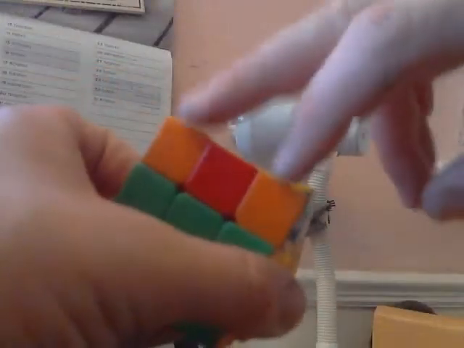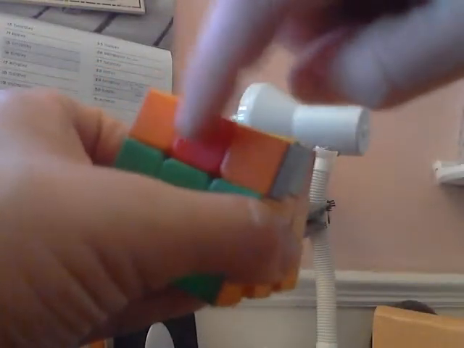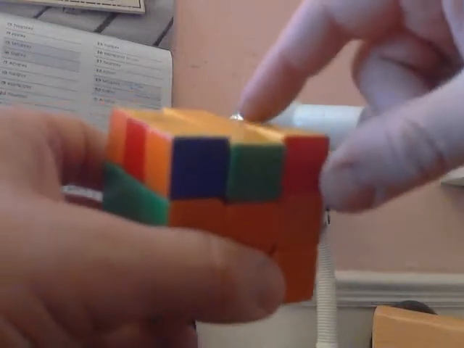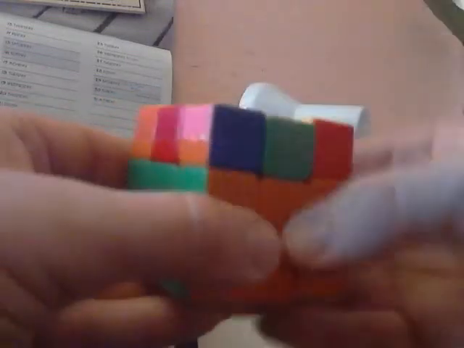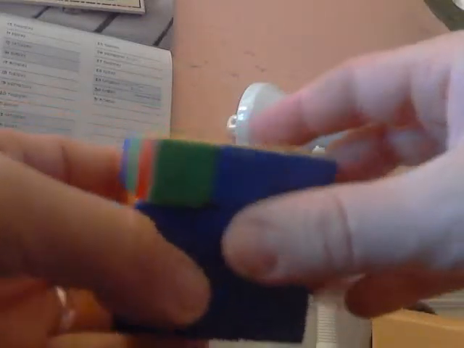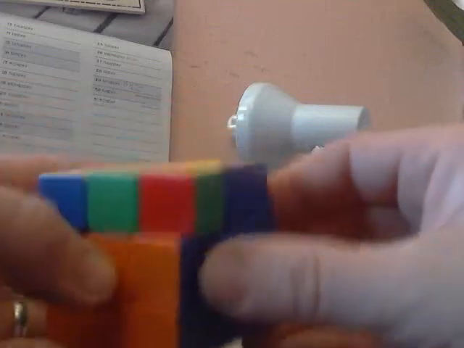Alright, G-perm B. Well, we see the headlights. If we see the headlights, it's got an opposite edge in between. So we know that wherever the block is, and I usually, from here, would just do a U to see where the block is, and then just start the algorithm. But you can have it matched up. These will also be opposite colors for the G-perm Bs and Ds. Okay? So we start like this.